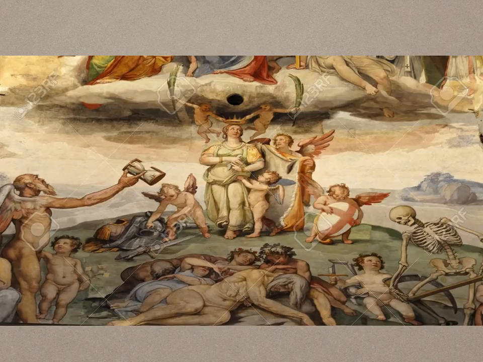Okay, now we go to our last one. You can see on the right side of this image, there's a skeleton breaking his scythe. This is a symbolization that death has come to an end, and the scythe that symbolizes death and killing is no longer useful.